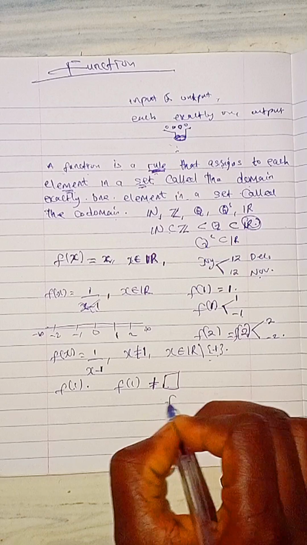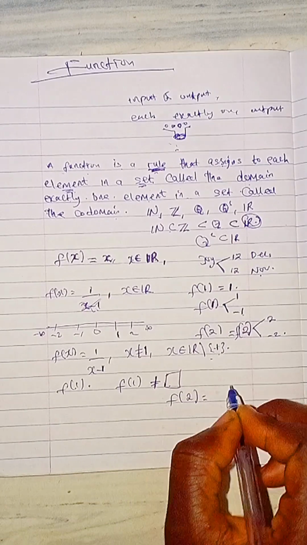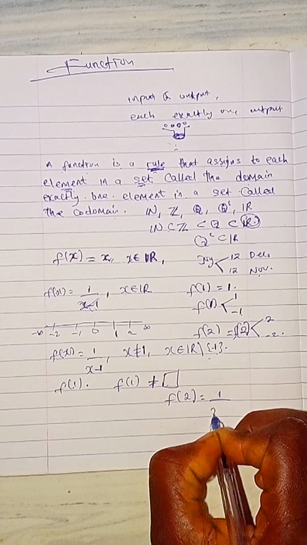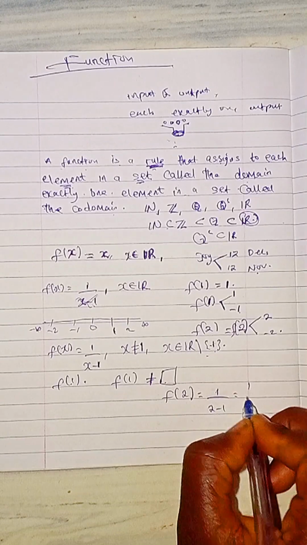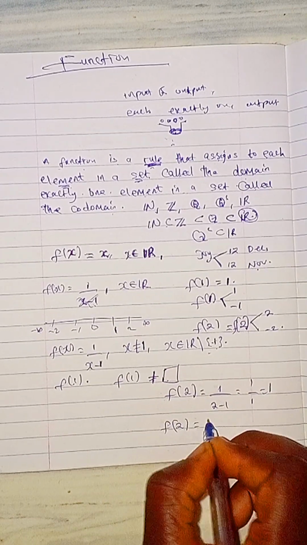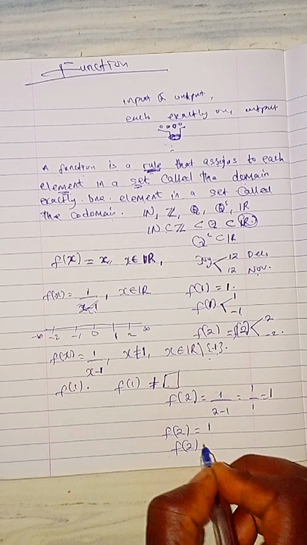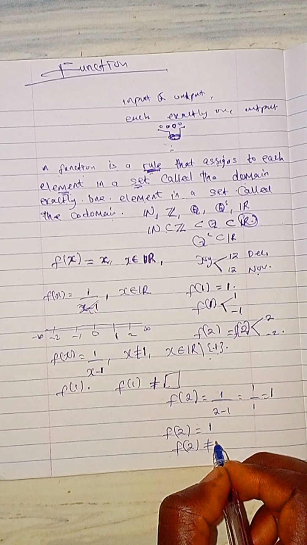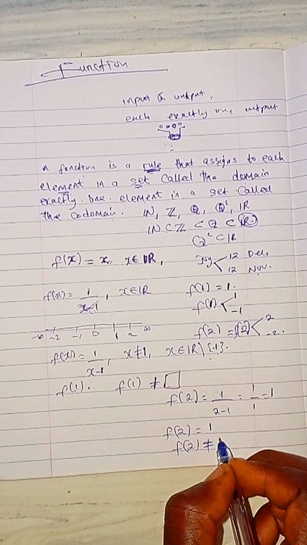So for any other value, like 2, 1 over 2 minus 1 is 1 over 1, which is 1. f of 2 gives 1. f of 2 can never give any other answer apart from 1.